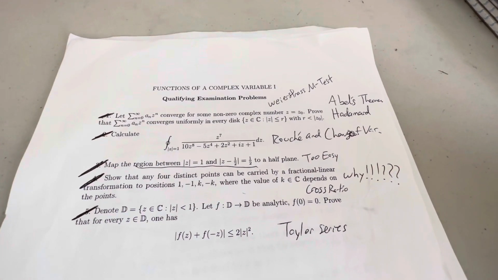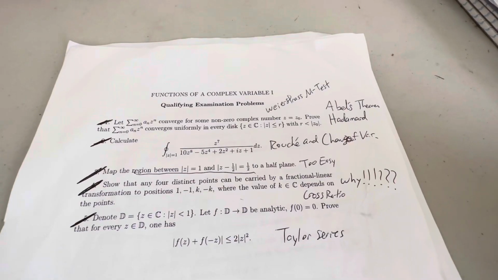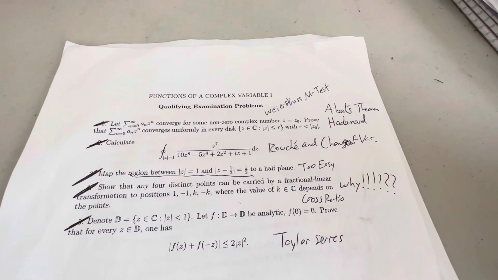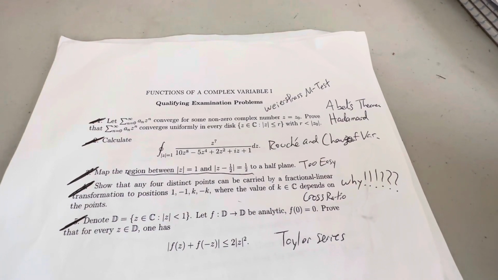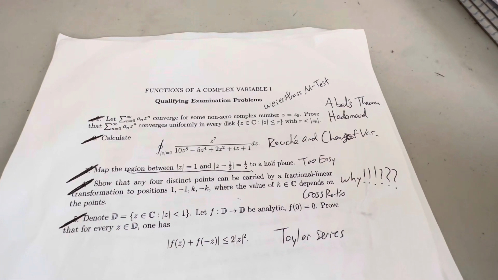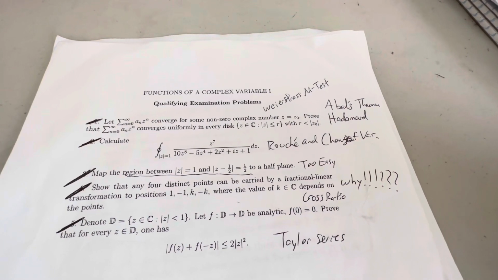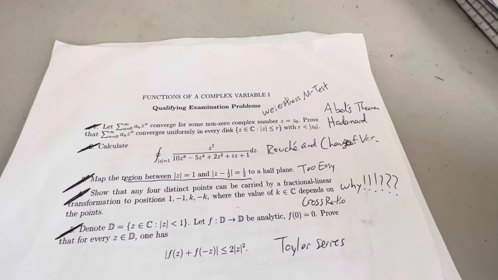Okay, questions 2, 3, 4, and 5. I got full credit on all of those. So this test really did save my butt on test day. So then remember, this test took 6 hours. I think I was done at hour 3, and I spent another 3 hours just checking my work.